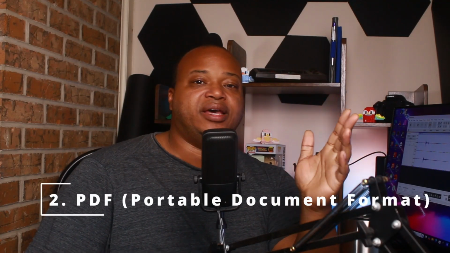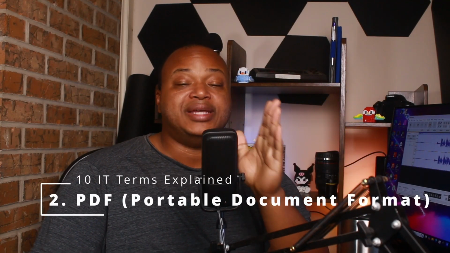The next one is going to be PDF. That stands for Portable Document Format. So basically, it was a format that was introduced in the 90s, and there was really no great universal way of taking a piece of software or a document from one system and put it in another, because all these systems had their own proprietary document formats. It quickly became the universal document format.